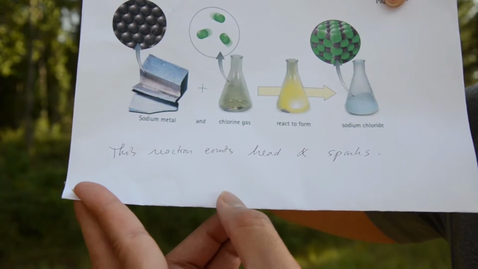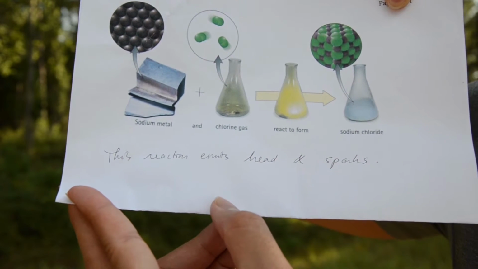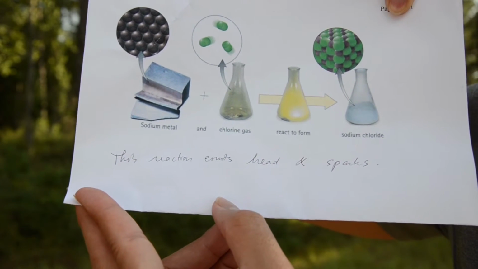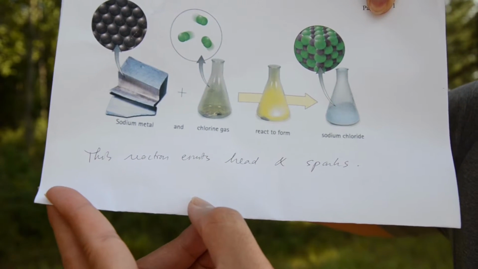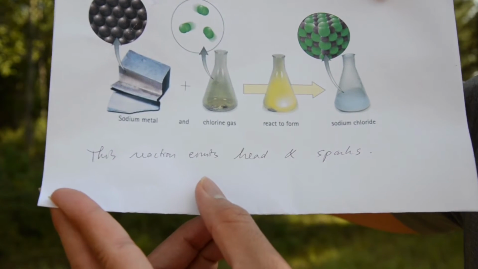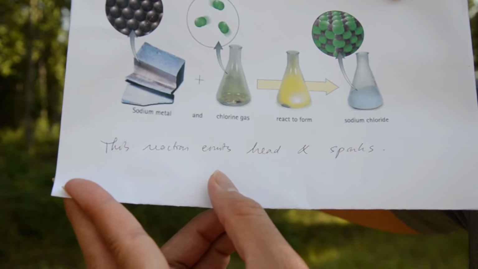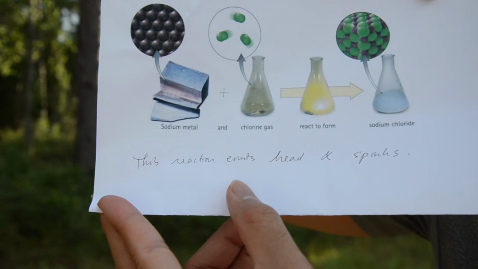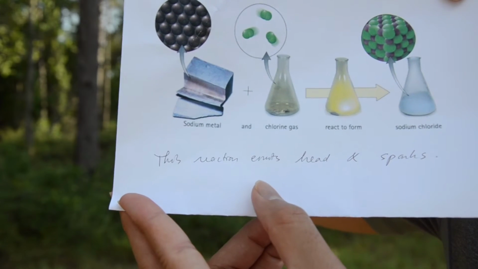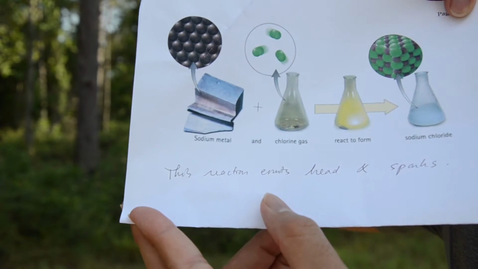Alright, so you see here a symbol of sodium metal and chlorine gas. They react together to form sodium chloride. This reaction emits heat and sparks because a very strong metal and a strong non-metal react together.